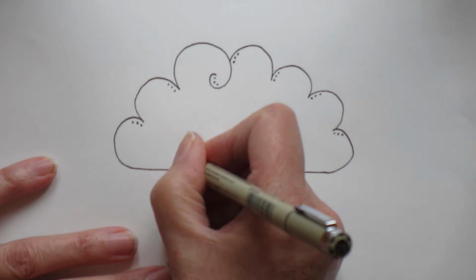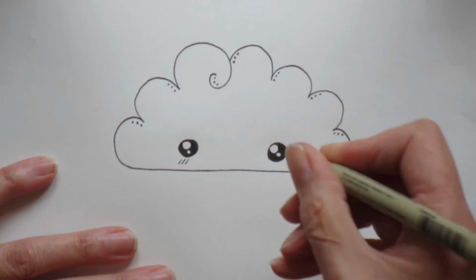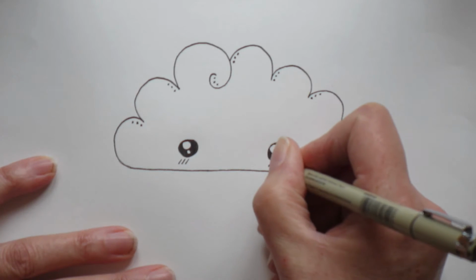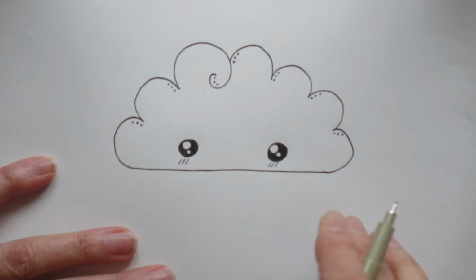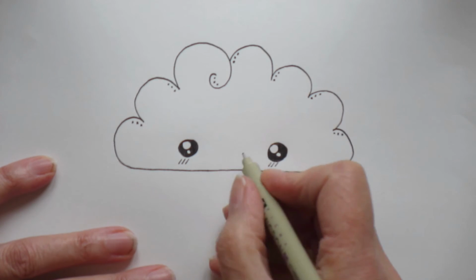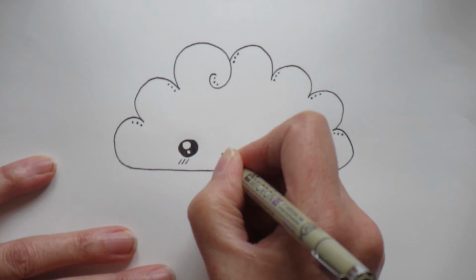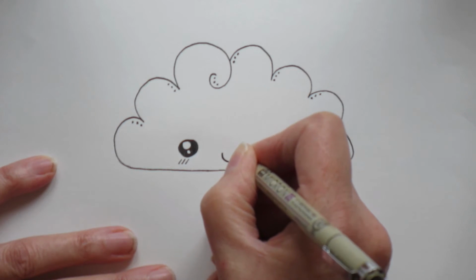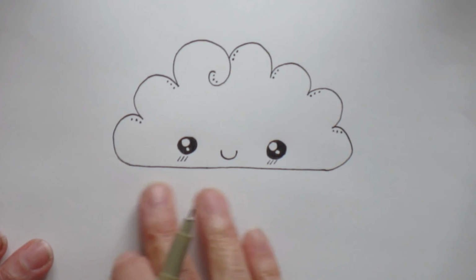So I've just made those eyes match in size. Now this is another optional bit, but I like to put some little shading for the cheeks of my cloud. So I'm just going to add the same shading either side. And then the mouth is going to go in the middle. So I'm just sort of eyeballing this. And it's going to be a smile cloud.